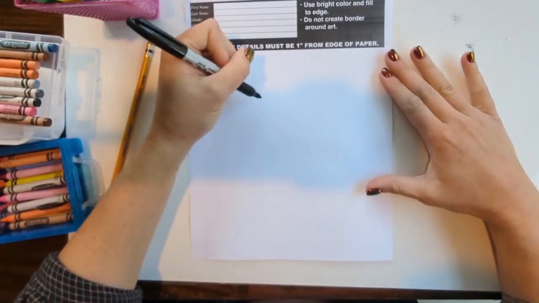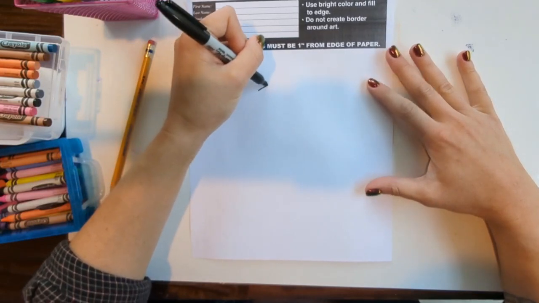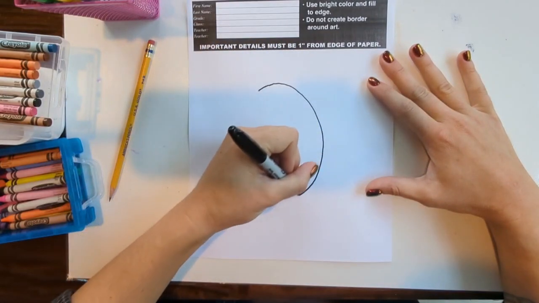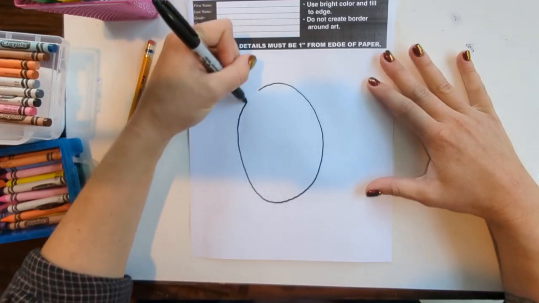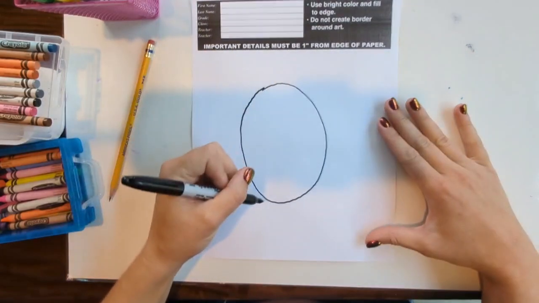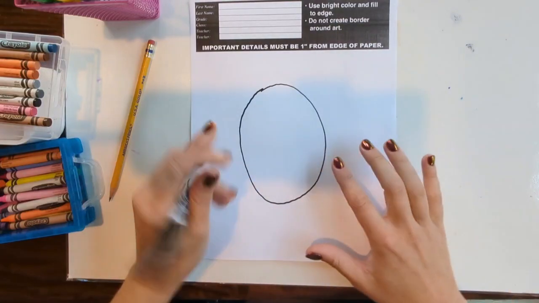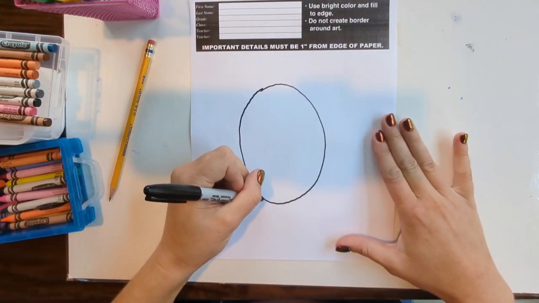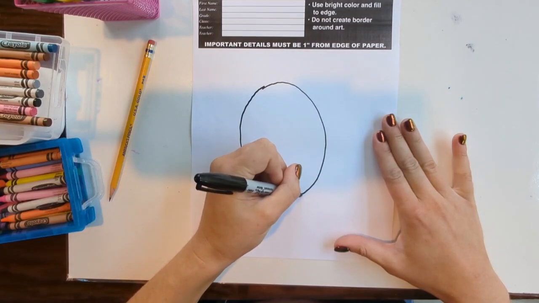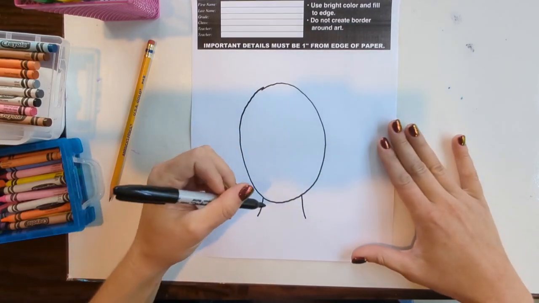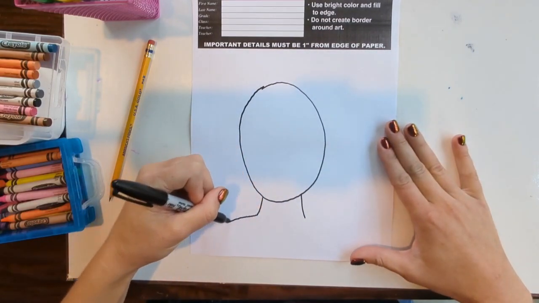So to start our self-portrait, we are going to draw an oval for our head, and you'll want to do it right in the center of the white space. Now we're going to draw our neck, and it doesn't come to the edges of our head. It comes in a little bit. So I'm going to do a couple more narrow lines for our neck.